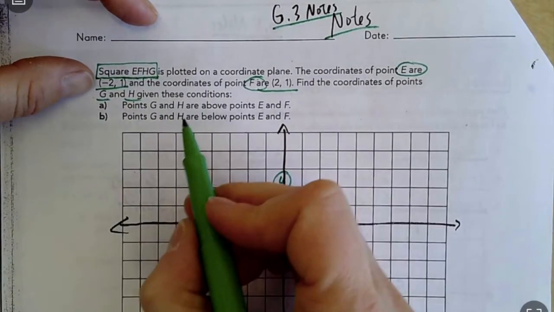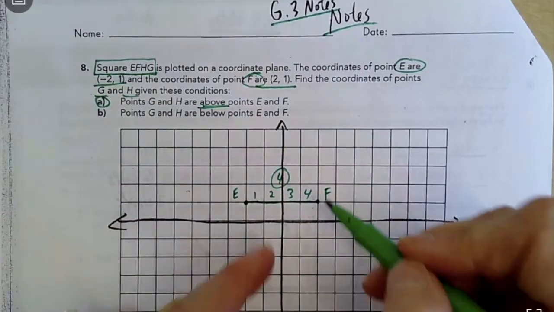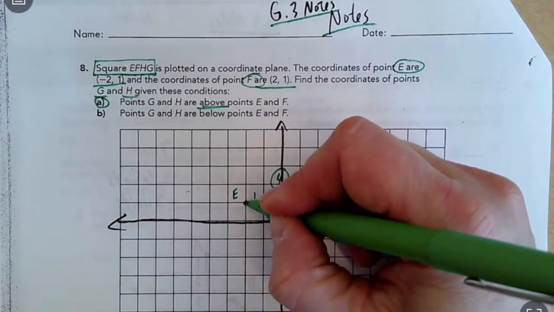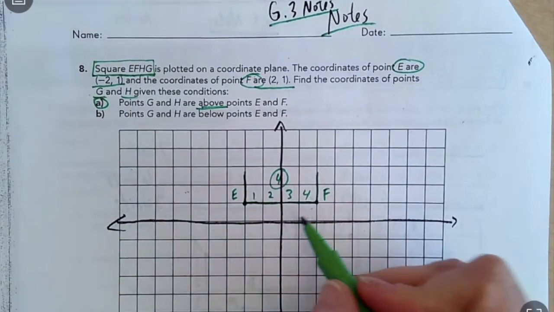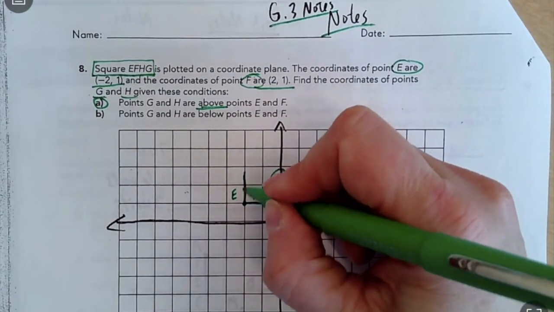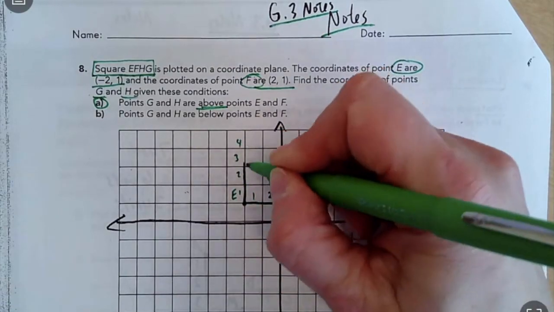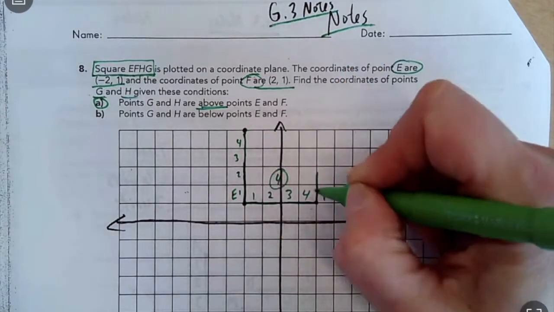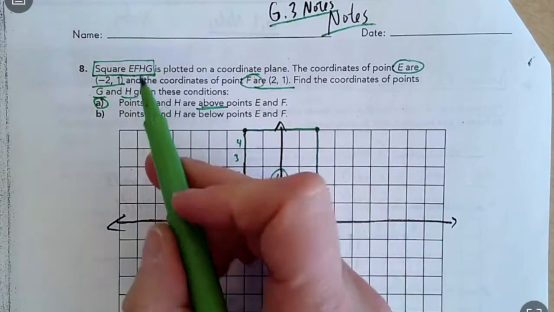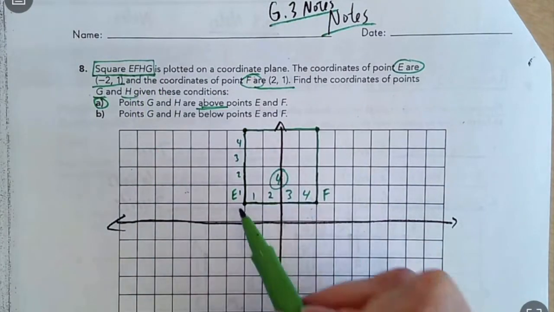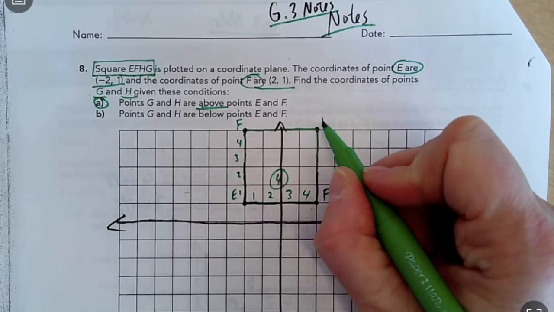If G and H, let's do this in green, if G and H are above E and F, how far up do we have to go? Well, it's a square, so we already knew this was 4, so we've got to go 4 up. So 1, 2, 3, 4. This would be a point, and then 1, 2, 3, 4. This would be a point. So it has to be square E, F, H, G. So E has to connect to F. F connects to H.